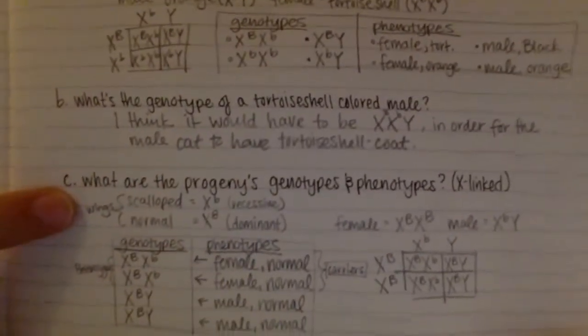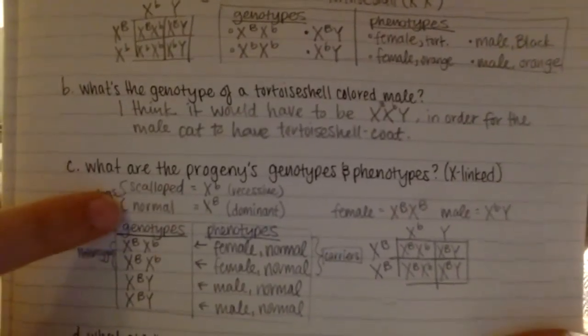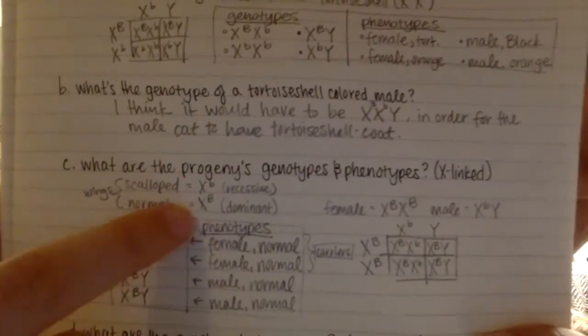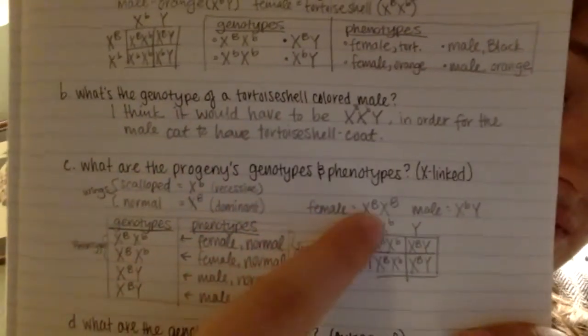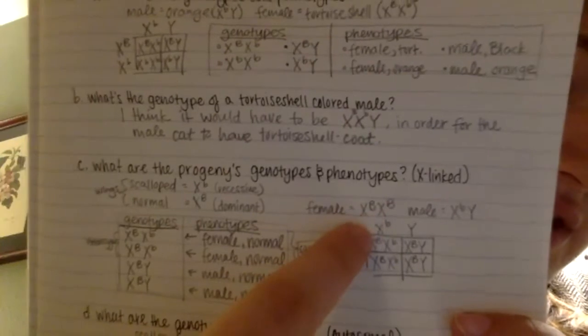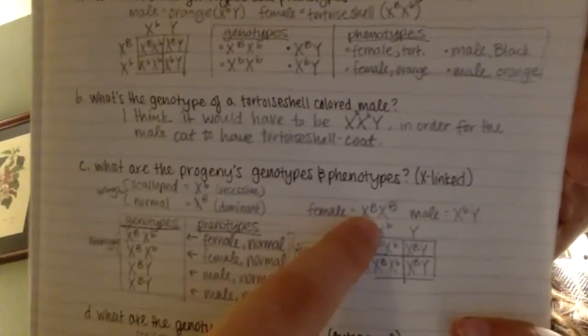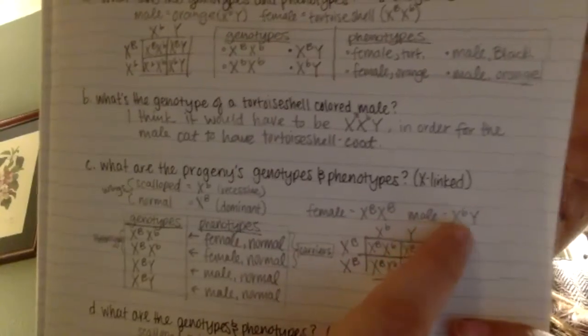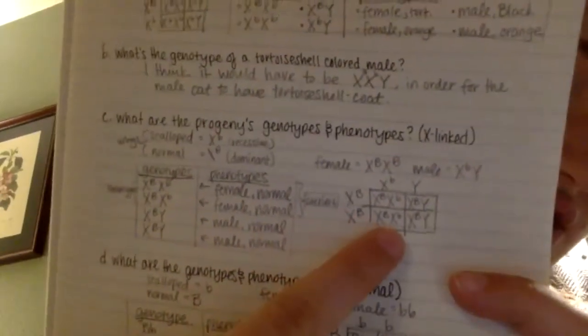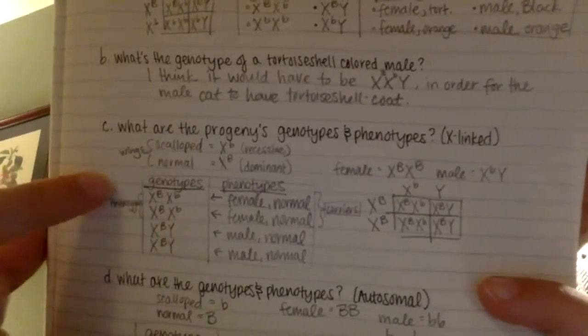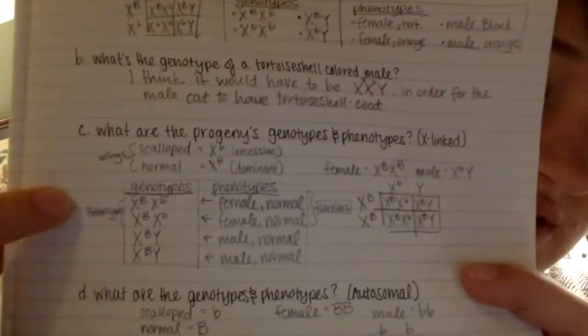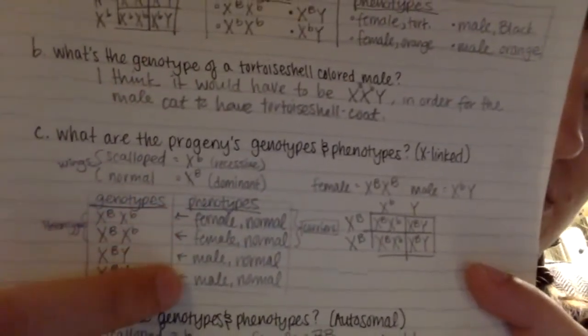So I went about writing this all down as usual. So I have everything right here: the scalloped and the normal wings and how they would look, the fact that this is dominant and that's recessive. Here's the female's makeup. She's homozygous dominant, and then he's recessive. And so I did a cross between them to figure out all the progeny. So you have the heterozygous females, and the males are both dominant for the normal wing. And so I just wrote that all of these children will be normal.